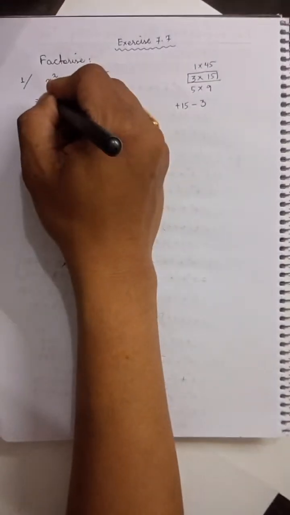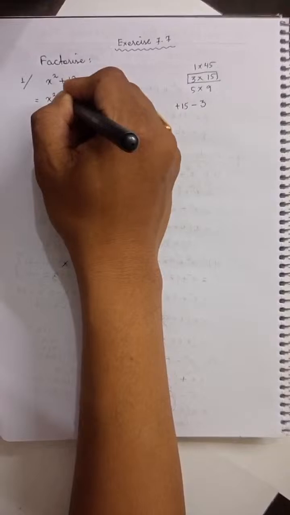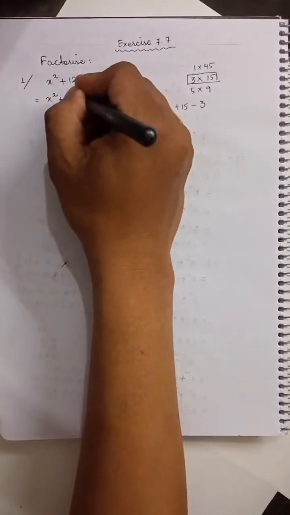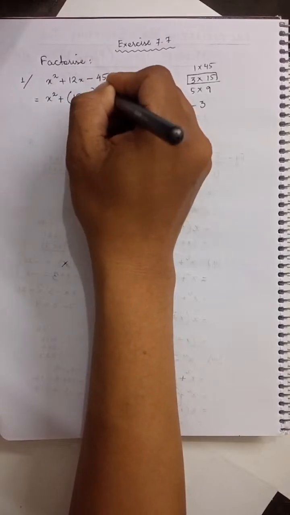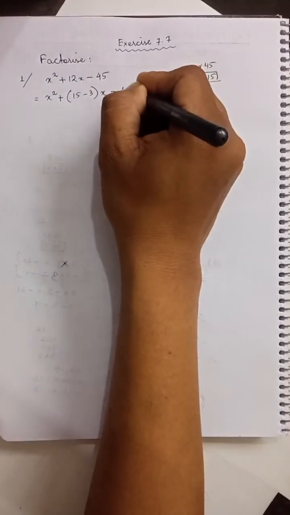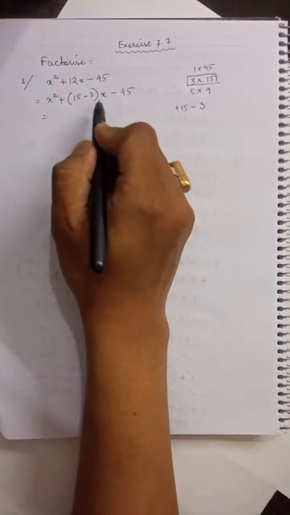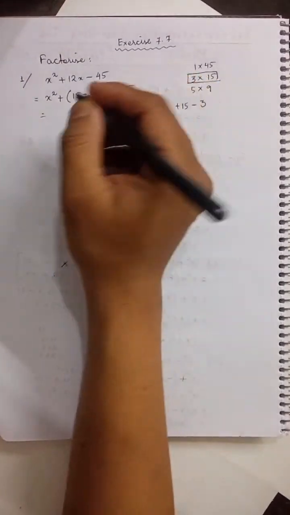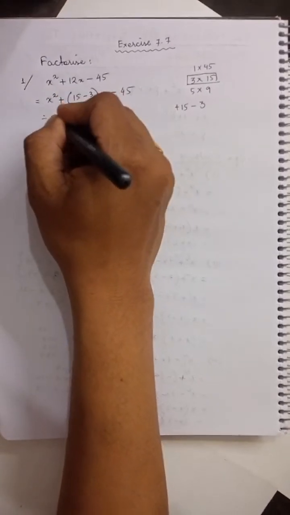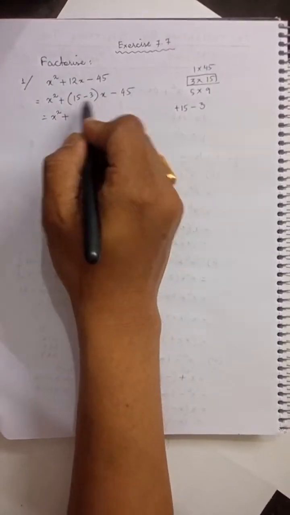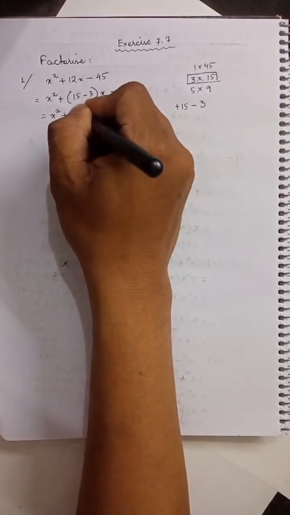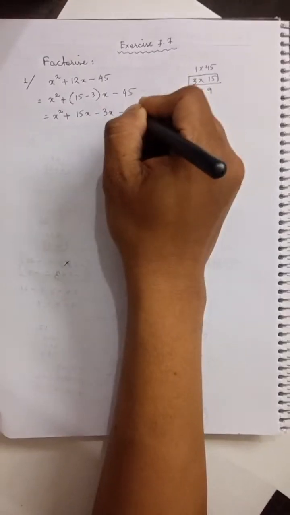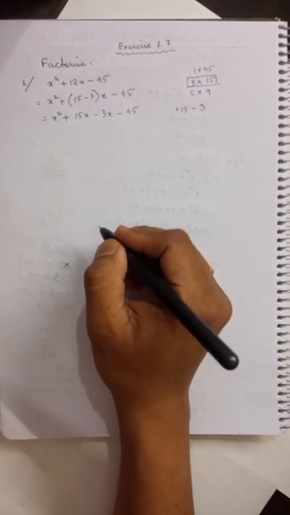So let's proceed. x square plus 15x minus 3x minus 45. So we'll multiply x with both the terms. x square plus 15 into x is 15x, minus 3 into x is minus 3x, and 45.